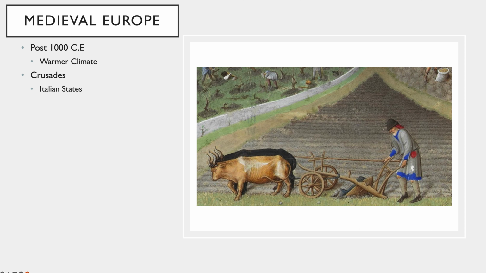But on the way back, they bring back goods too, such as silk and different types of cloth. So other things that they bring are things like sugar and spices. These are things that are unheard of in the rest of the continent, in places like France and Germany and England. So, the Crusades really opens up a market.